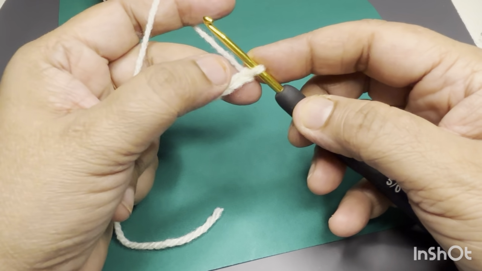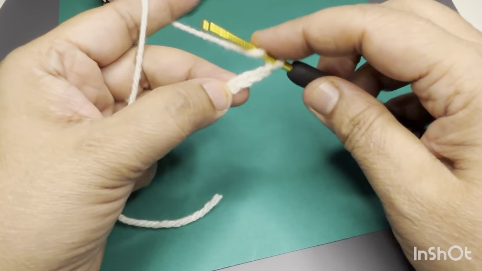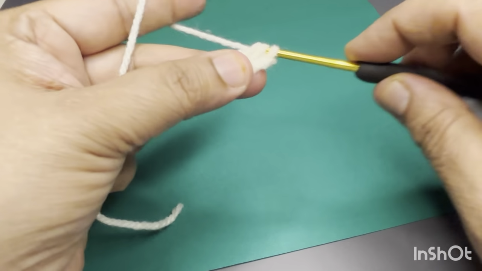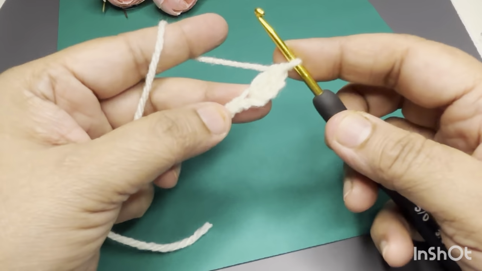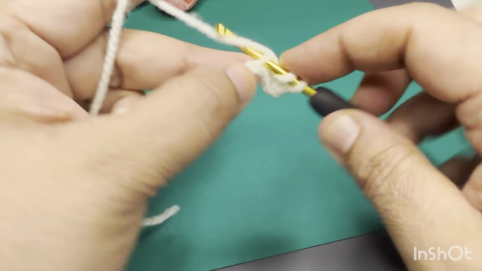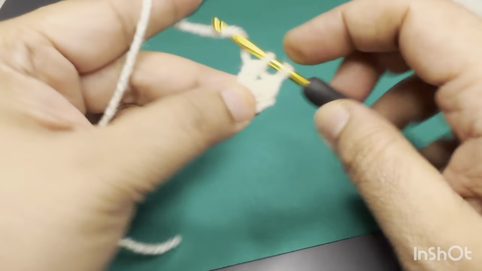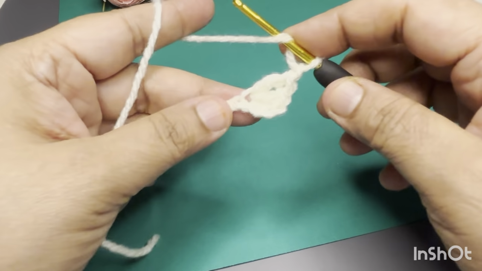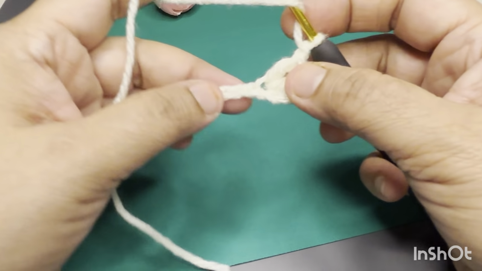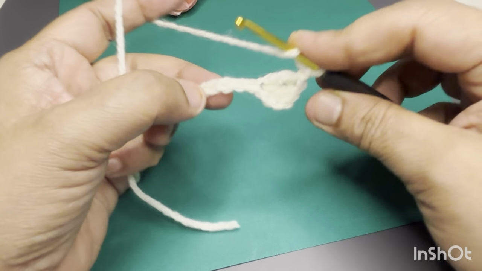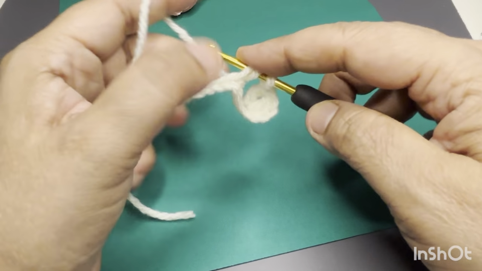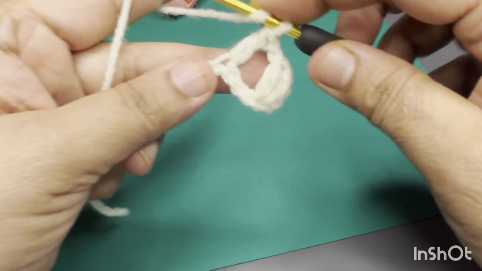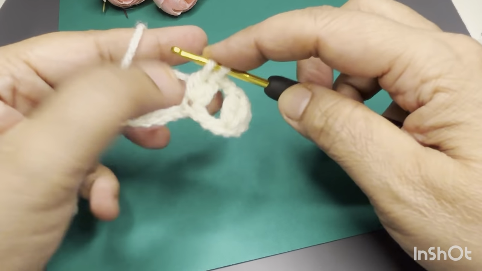And then you skip the next 3 stitches and go to the 4th stitch from your hook and make 1 double crochet. First 3 chain count as a first double crochet stitch and make 2 more double crochet in the same stitch. Total we have 3 double crochet stitch, then 1 chain, and then I am skip the next 2 stitches and go to the 3rd stitch and make 3 double crochet stitch.